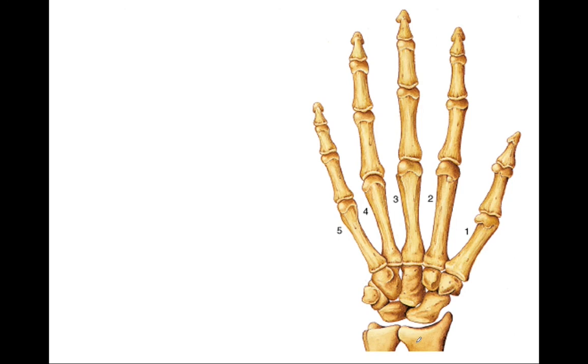So as we move more distally, we have the lunate, the scaphoid, and the trapezium, followed by metacarpal 1, metacarpal 2, metacarpal 3, metacarpal 4, and metacarpal 5. Each of these digits are going to have a proximal, middle, and a distal phalange, with the exception of the thumb that will only have a proximal phalange and a distal phalange.